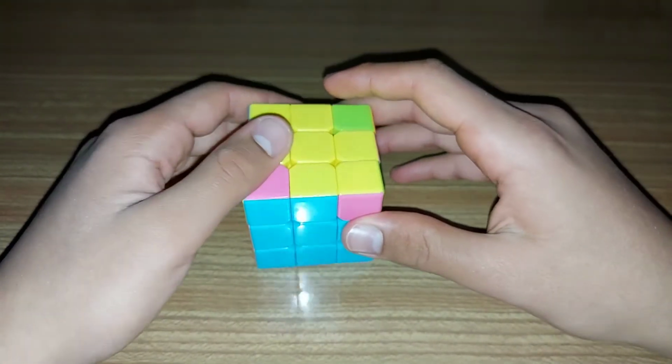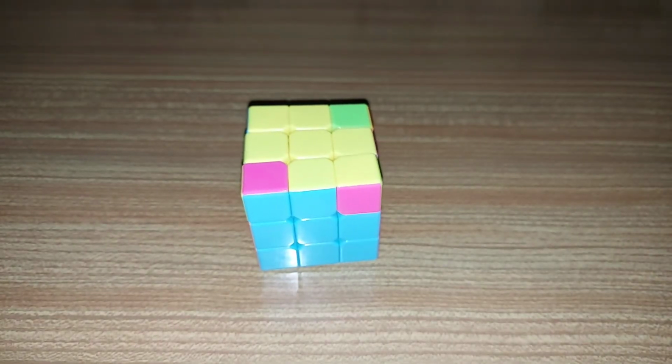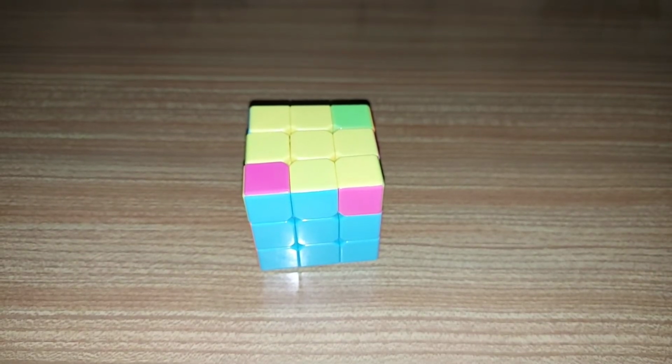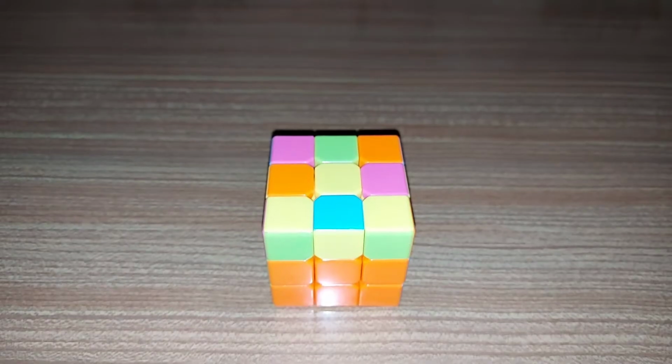And there's one more scenario, and that is if you do not have an L shape or a horizontal line. You don't have the L shape or the horizontal line. That's basically you have no pieces solved, and I'm going to show you an example of that one as well.